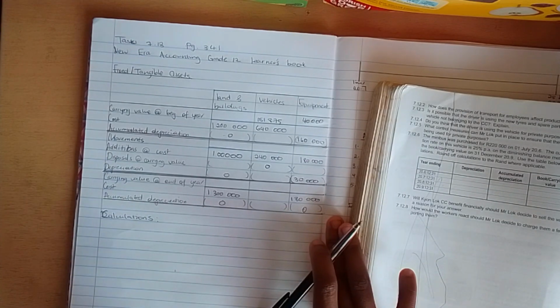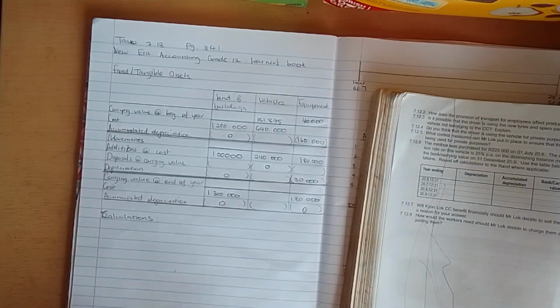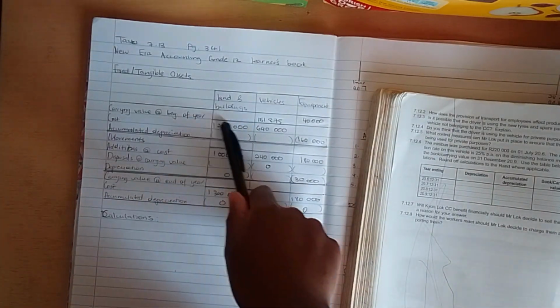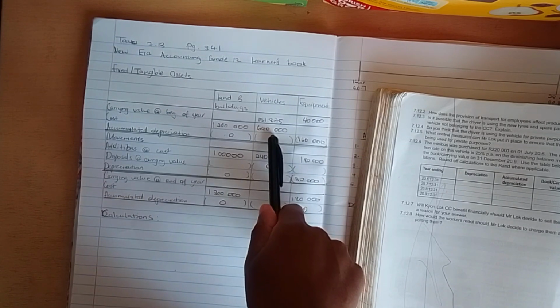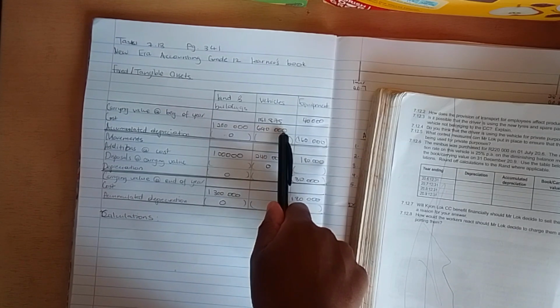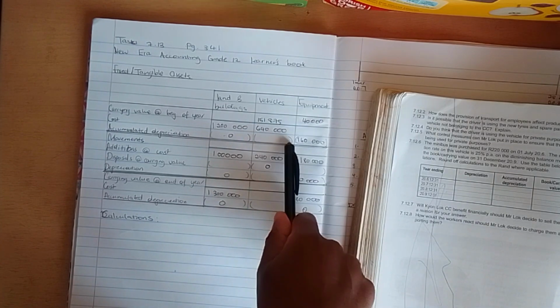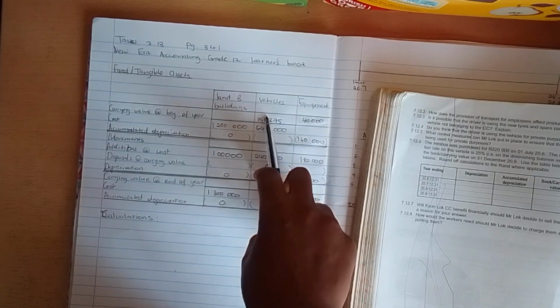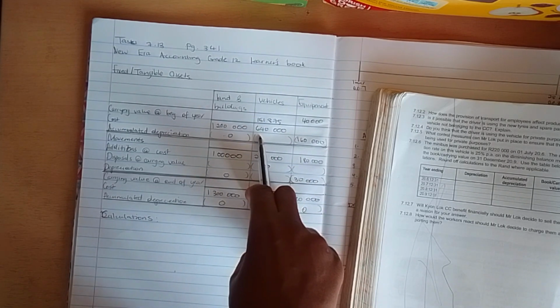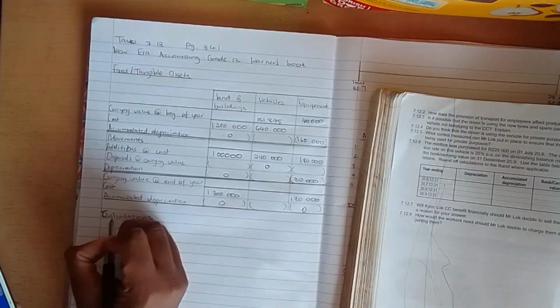You have to listen carefully here. We were given a carrying value at the beginning of the year, and we were given the cost at the beginning of the year. So we want to know the accumulated depreciation. What we'll do here is find the difference between those two, and then we're going to get the accumulated depreciation. So let's do it.